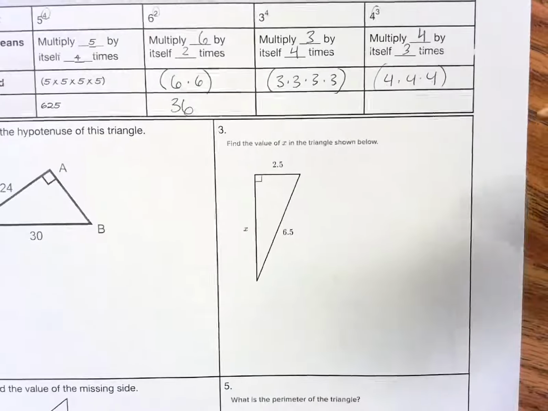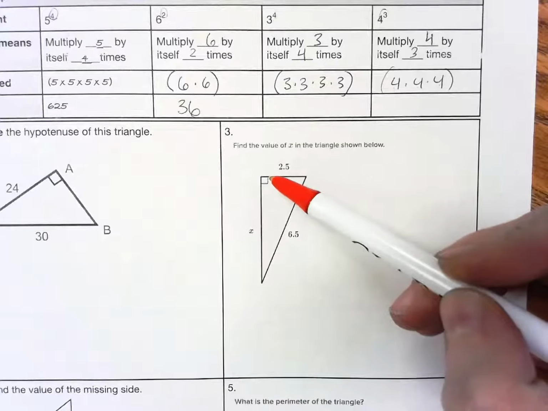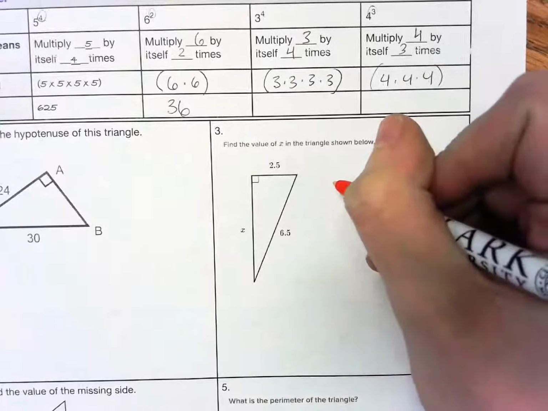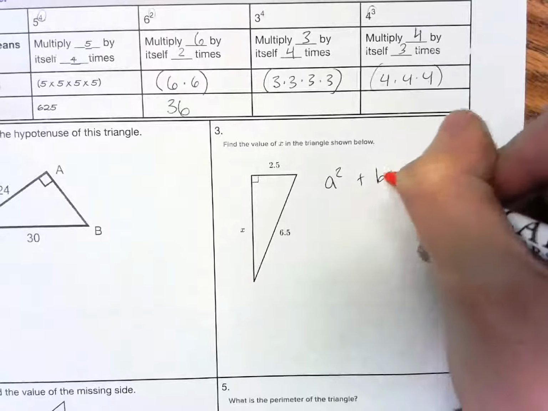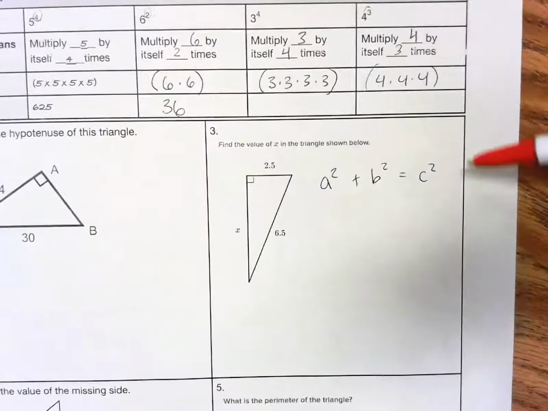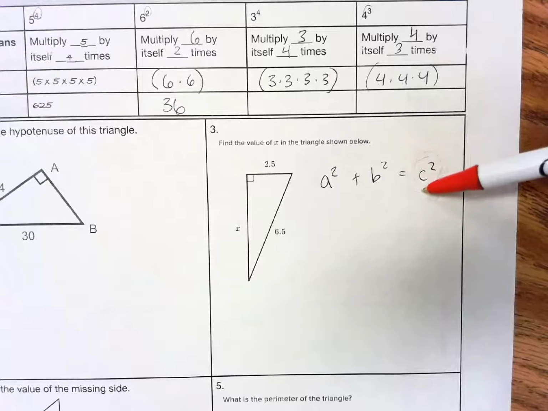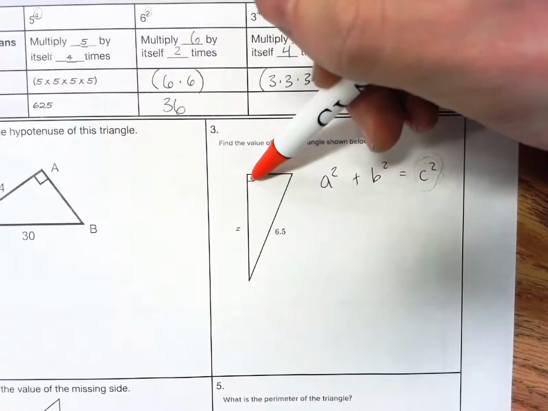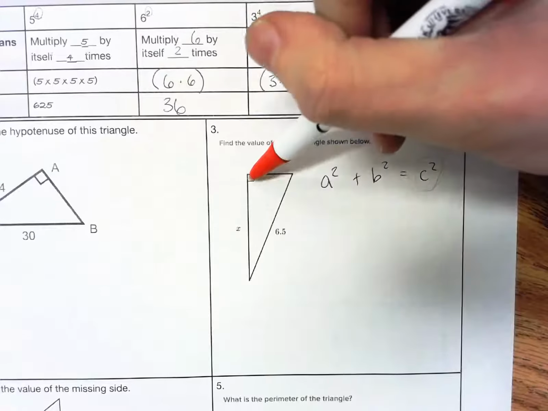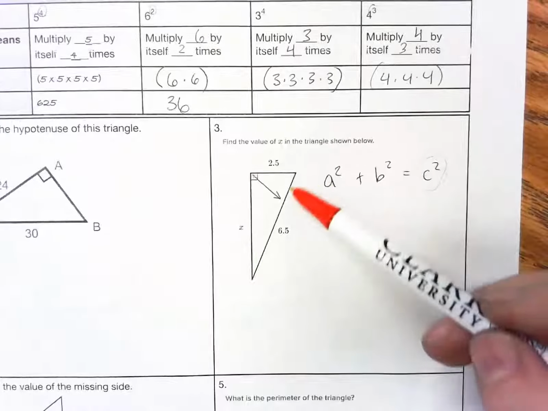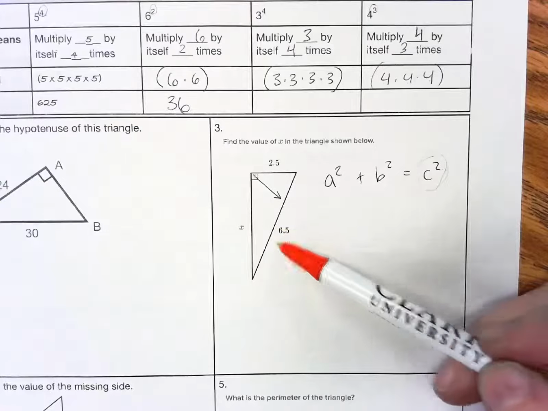So if we're ever faced with a right triangle that's missing a side, we know we can use the Pythagorean theorem. A squared plus b squared equals c squared. The biggest thing that we care about is knowing what is c. C is going to be our hypotenuse. From class today, we said that we can find the hypotenuse by putting our pencil inside the right angle and then drawing a laser beam out. So the side that it hits will be our hypotenuse, in this case 6.5.